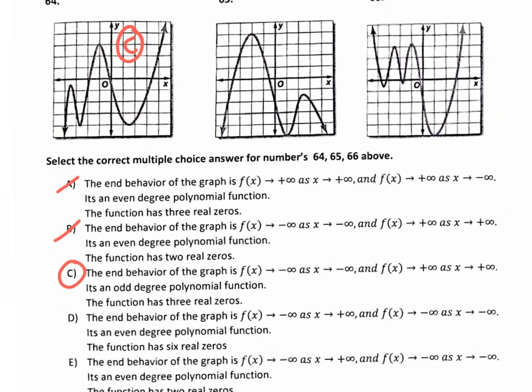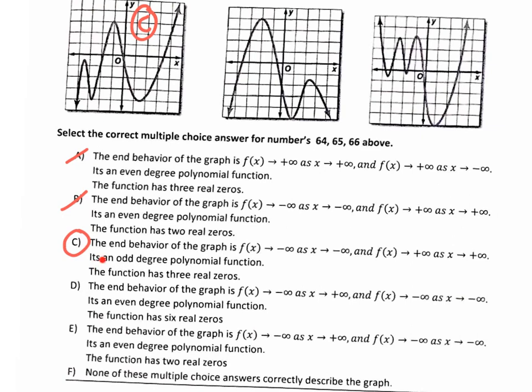Let's move on to D. D says it's an odd degree polynomial function. Neither of these are odd, so I could just scratch it out, right? E, it's an even degree polynomial function. Yeah, both of these are even. What else? The function has two real zeros. Well, this is the only one that has two real zeros.